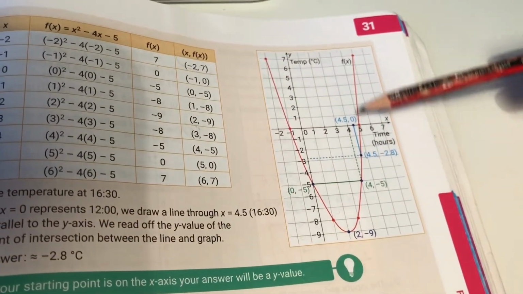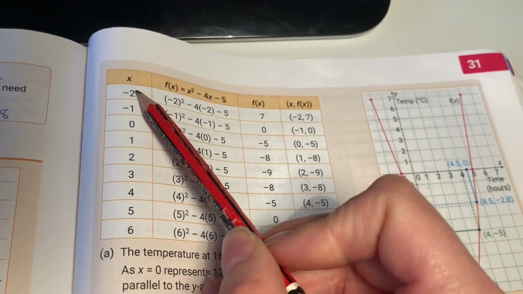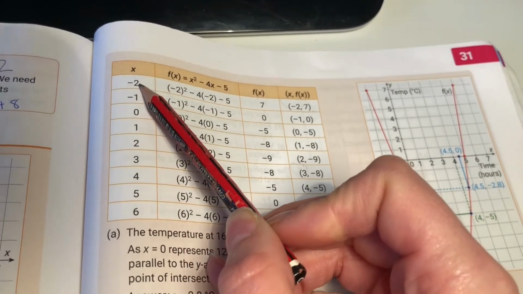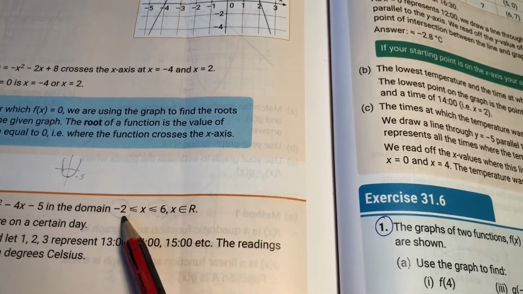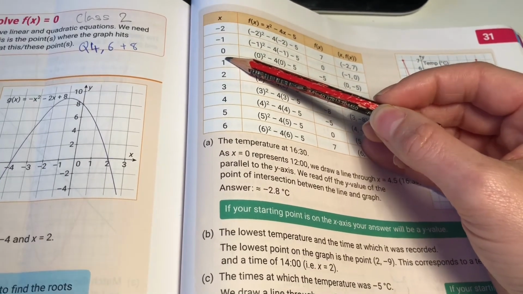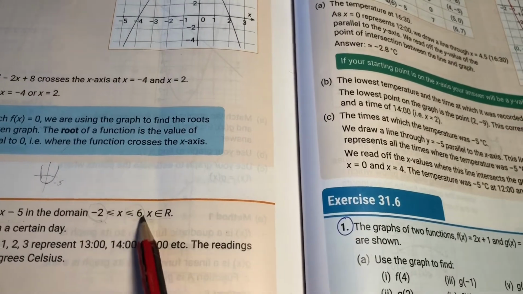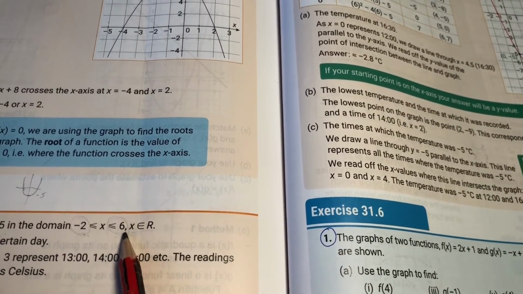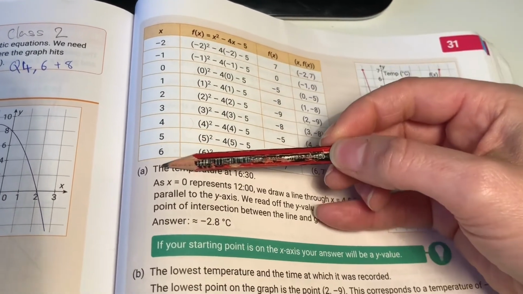So here is the function, and to get those points, as we said, you started off with the left number in the domain, so the minus 2, the number to the left of the x, and then you've written down every single value from that number all the way up to and including the number that's to the right of the x, so that's the number 6. So there's all of those inputs.